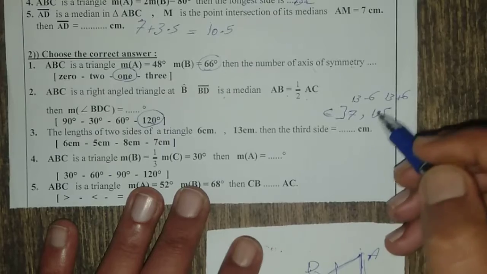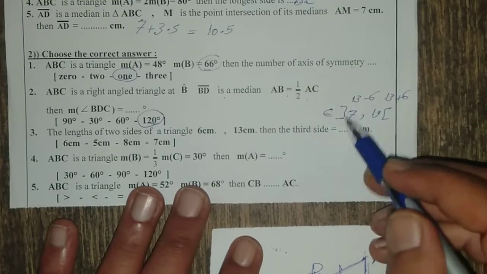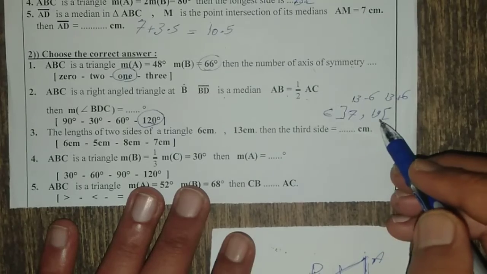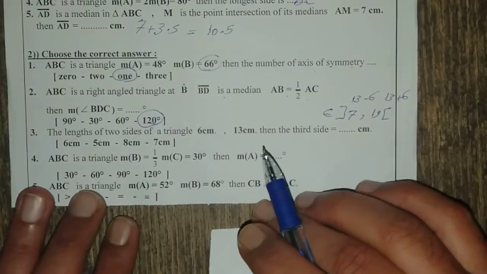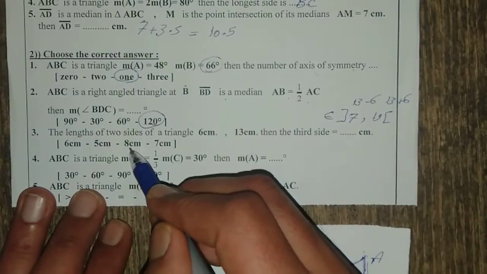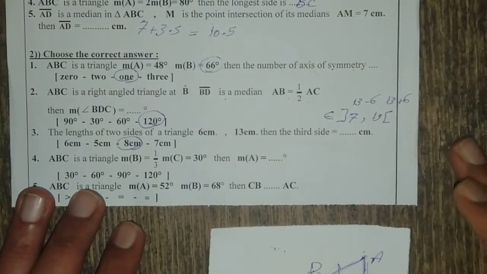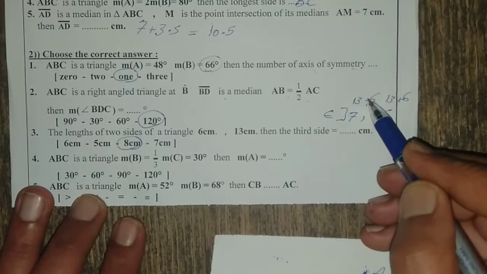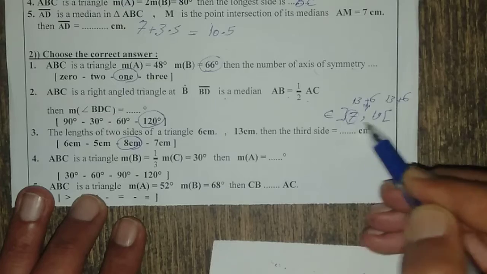So we'll choose any number that lies between these two numbers, 7 and 19, which is 8 centimeters. 8 centimeters lies between 7 and 19.